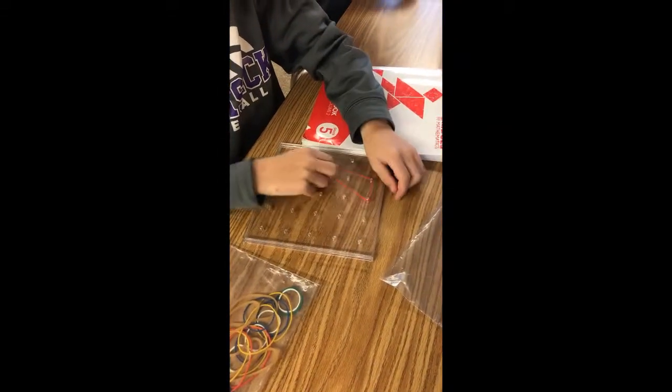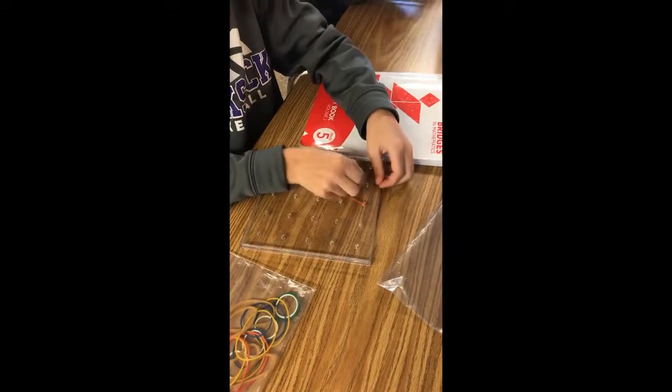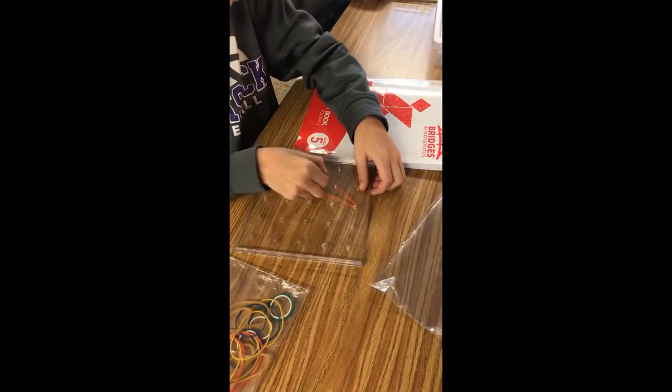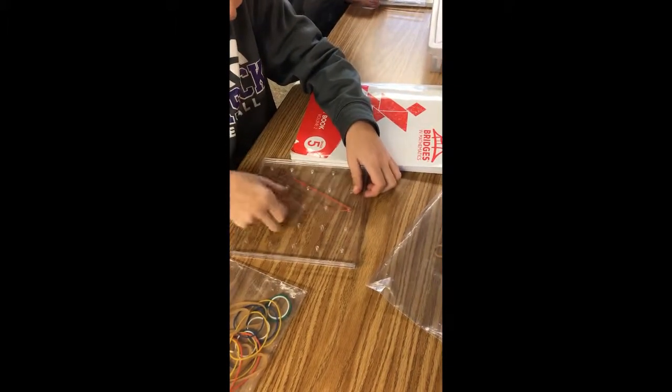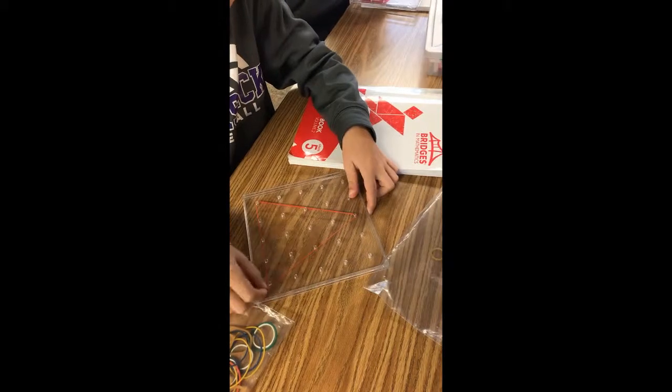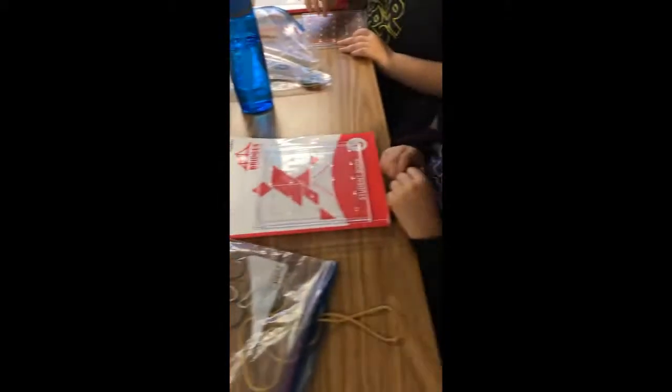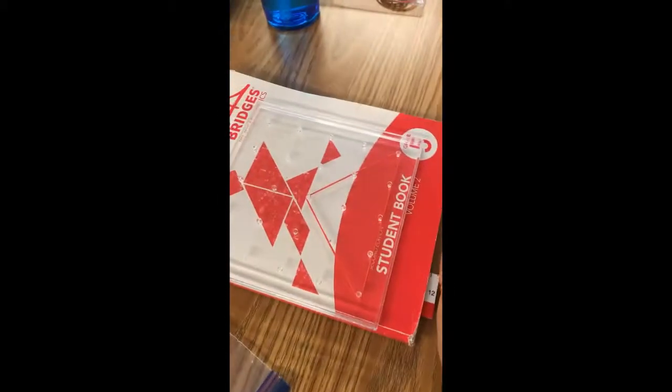Just need a smaller rubber band. Okay. Once you have your triangle, give me a discrete thumbs up.